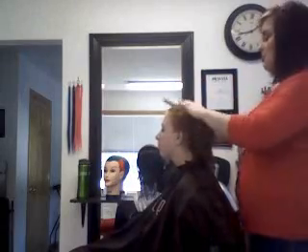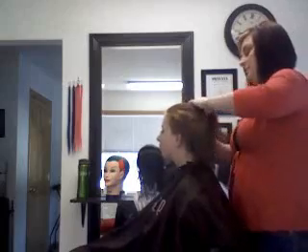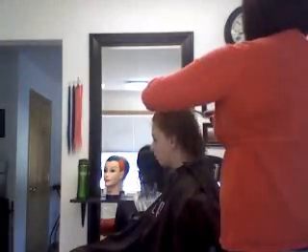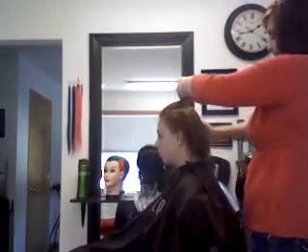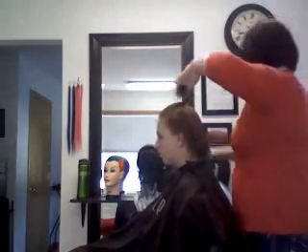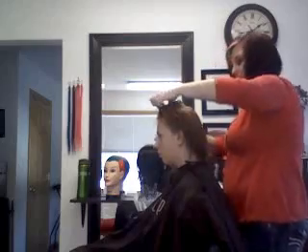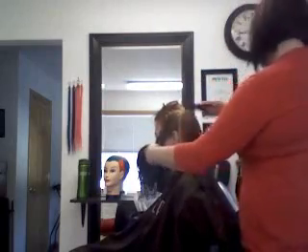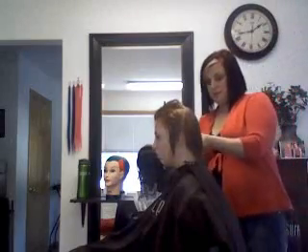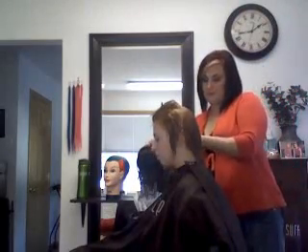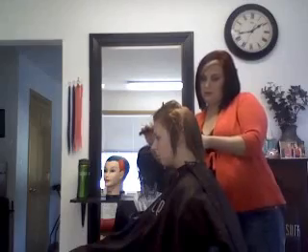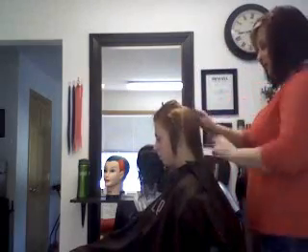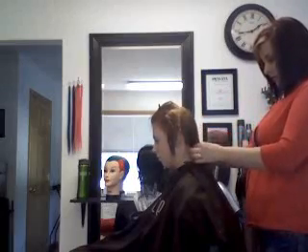Doing the side ridge. Your back ridge. And behind the ear. And the ear. Split the back section right down the middle.